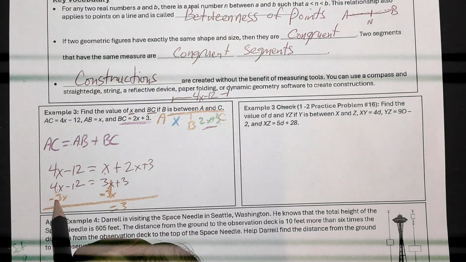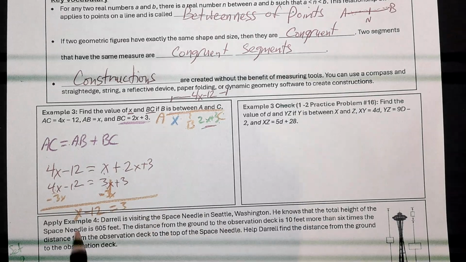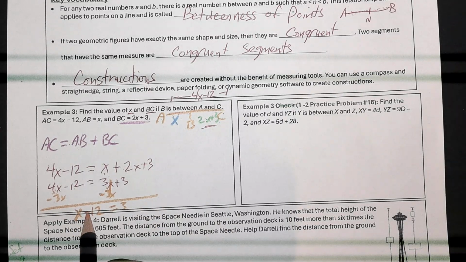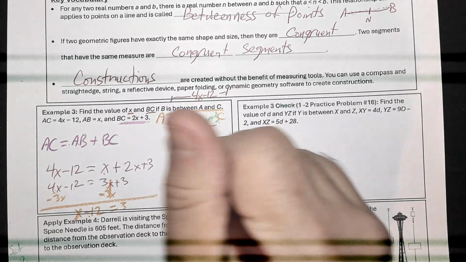4x minus 3x is just x, and then the negative 12 comes down. So we have x minus 12 equals 3. We're going to add the 12 to both sides because, again, we want x on one side and numbers on the other. Negative 12 and positive 12 cancel out. 3 plus 12 is 15. The x comes down, so x equals 15.